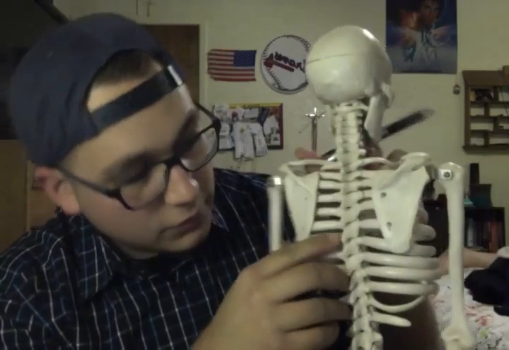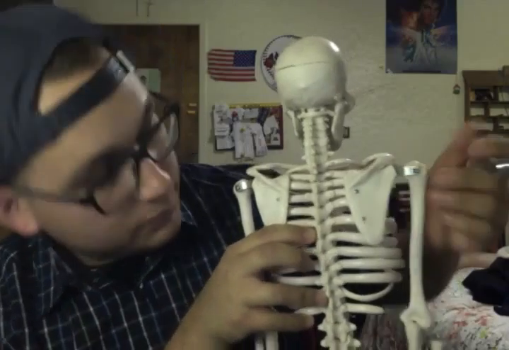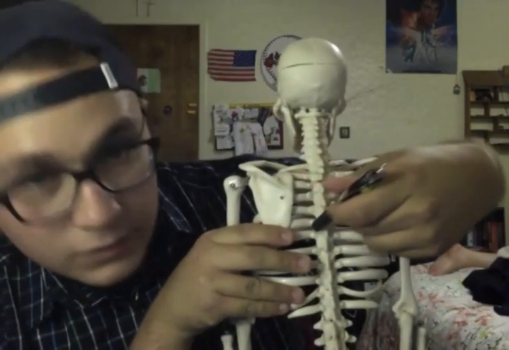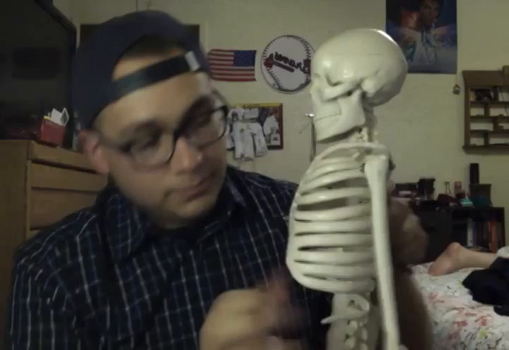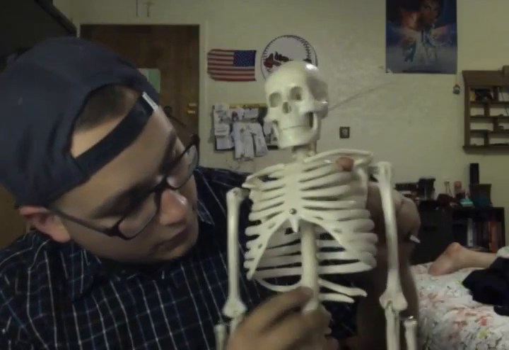And it's hard to point out. Let's see, where can I be back there? It's hard to see on these, I'm sorry. The body or centrum of the thoracic vertebrae, here you can see.